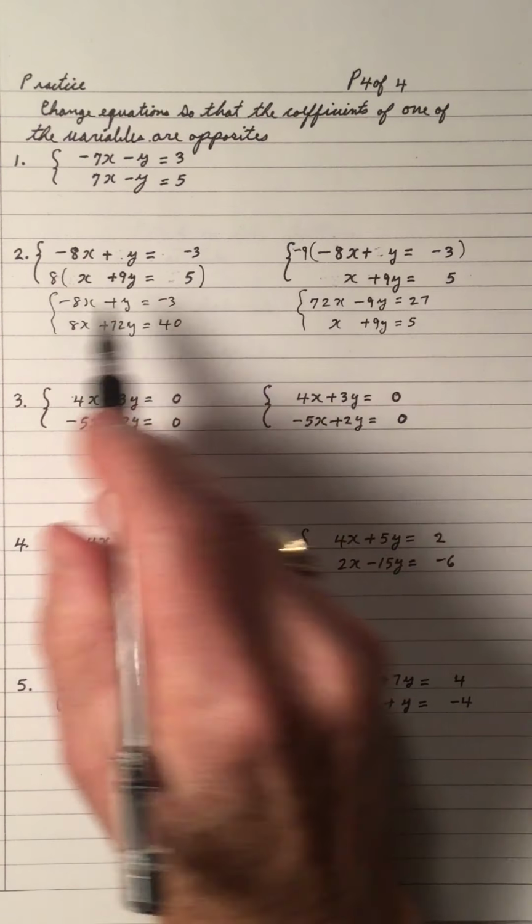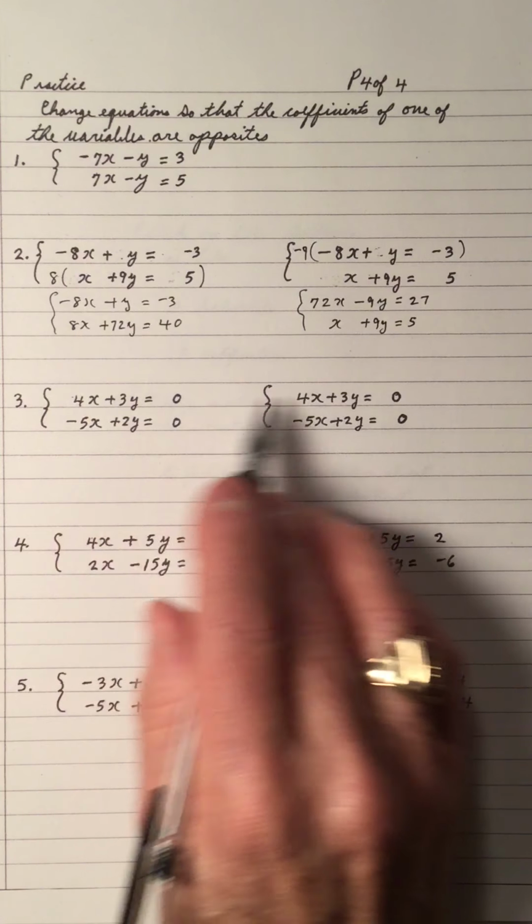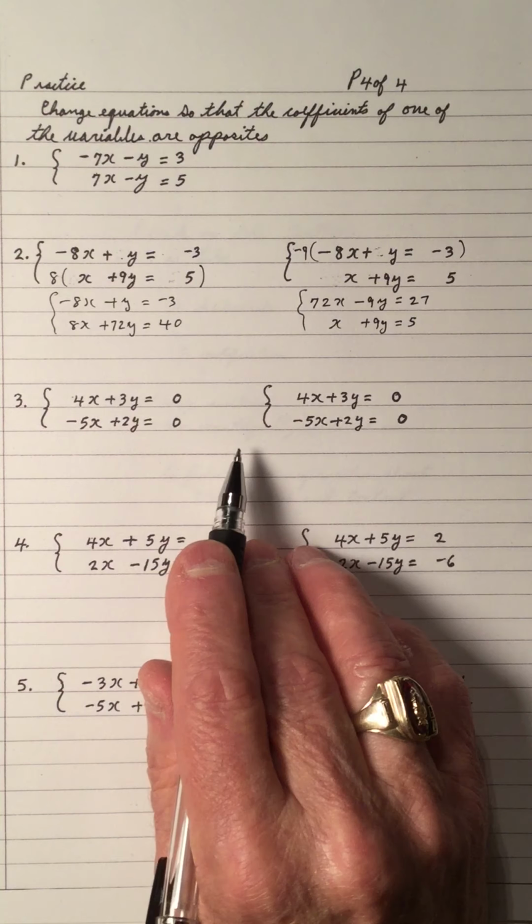But again, it's your choice. You can have the x's be the opposites or the y's be the opposites. Number 3. Again, I have this equation down twice. So which ones do you want to change?